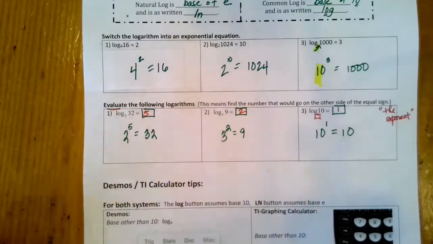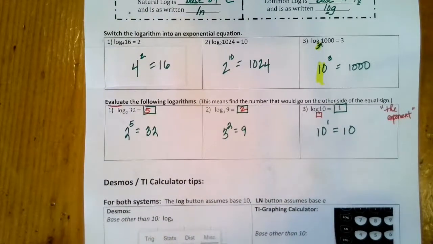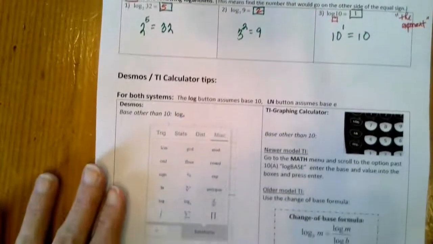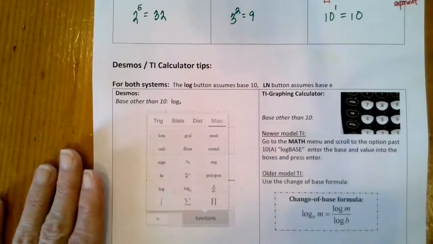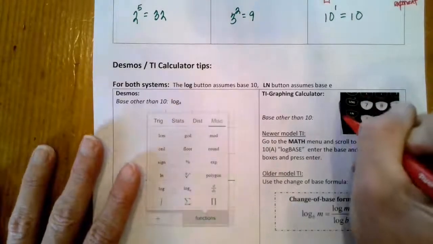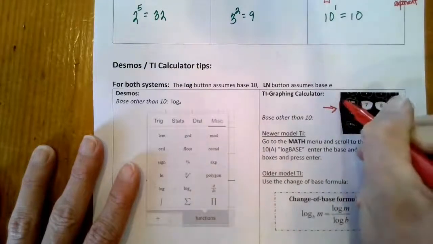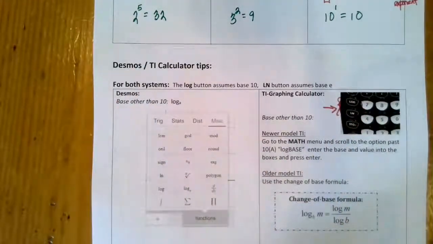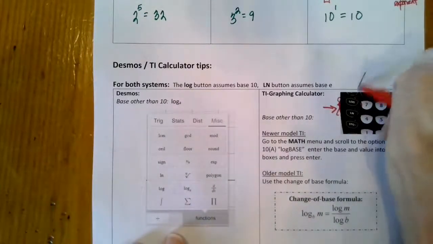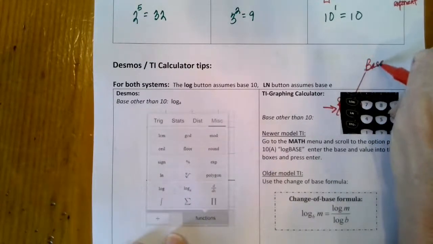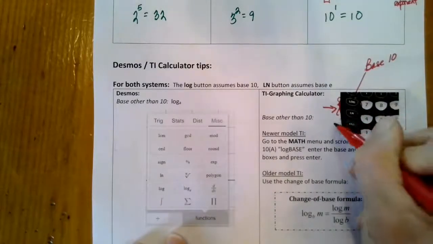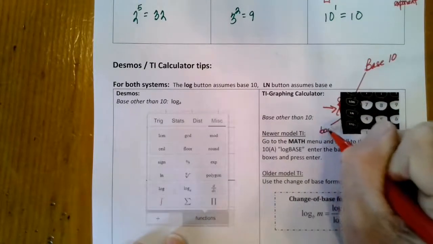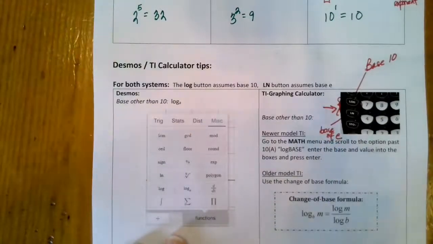Okay. So of course we can do all this on the calculator too. It's kind of like your math facts. You want to be able to have your friendly numbers in the front of your brain, but you also want a resource for where to go. So your Desmos or TI calculator tips work like this. Let's talk about the TI first. Here's my log and ln buttons. I don't know if you can see them because the calculator is black. But my log is going to be when I have a base of 10. And this ln is my base of E.